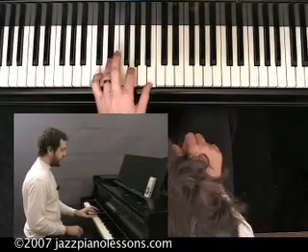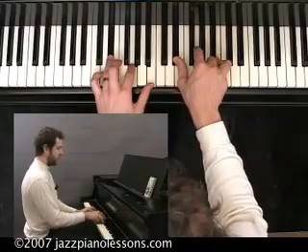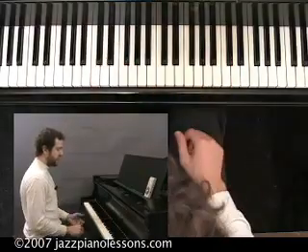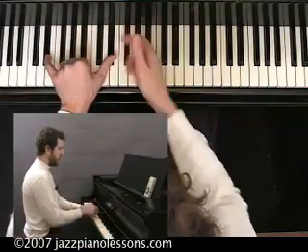Another fingering that is commonly used in triads is 1, 2, and 4. Okay? And if you want another way of practicing your triads, just play the root down in the left hand. You can do it in octaves.